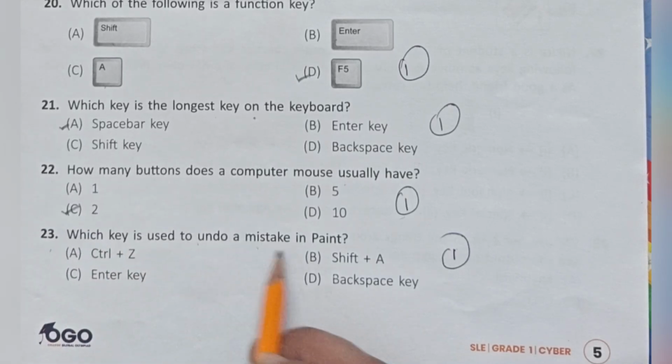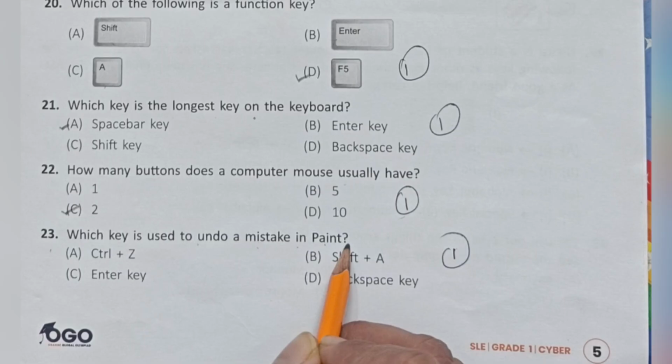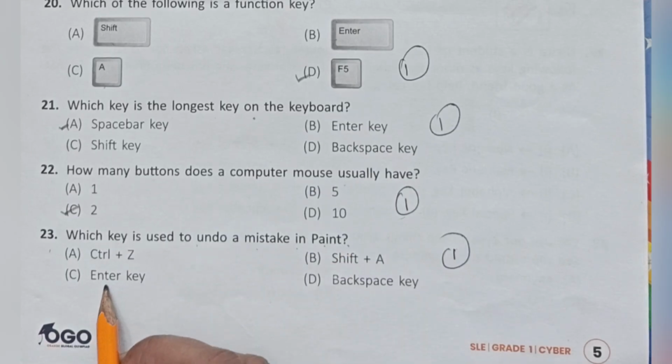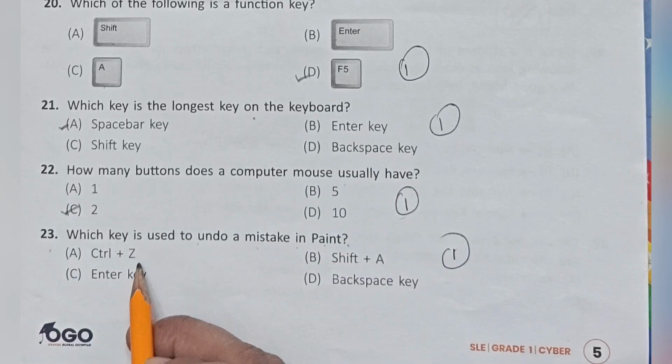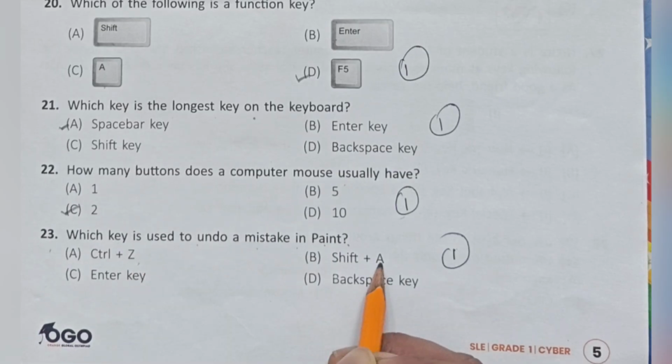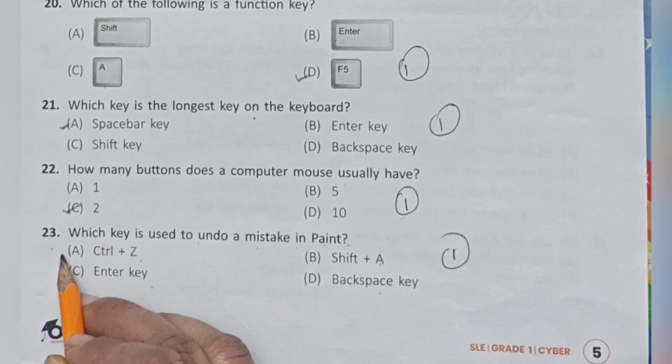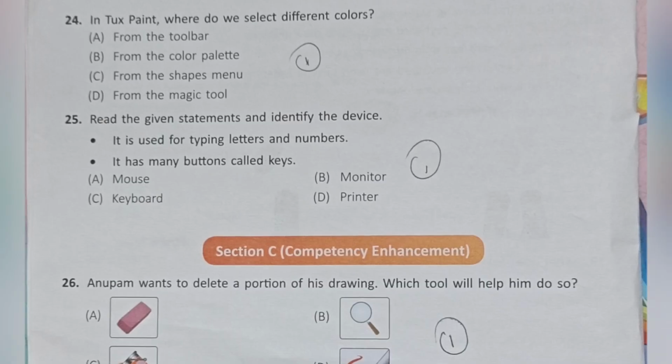Now question number 23. Which key is used to undo a mistake in MS Paint? We use the shortcut key to undo any mistake. Let's read the options. Ctrl plus Z, Shift plus A, Enter key, Backspace key, and we use Ctrl plus Z, so option A is correct.